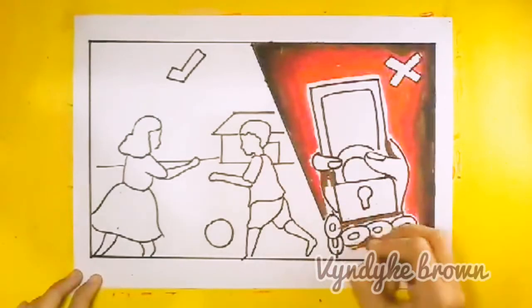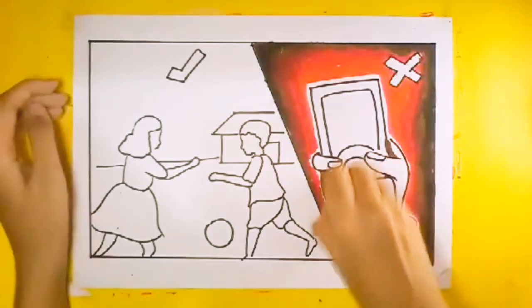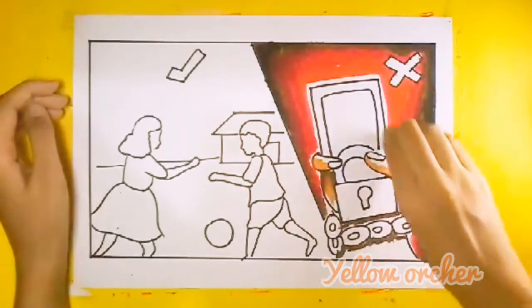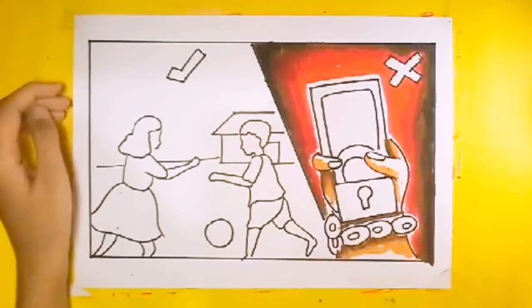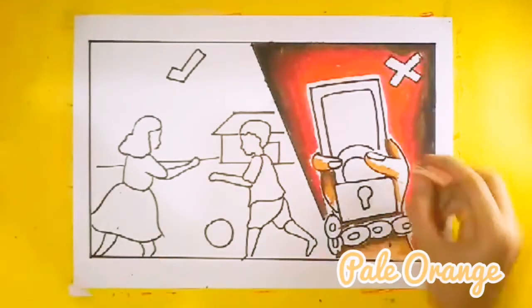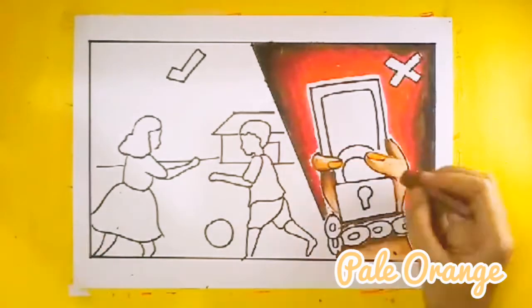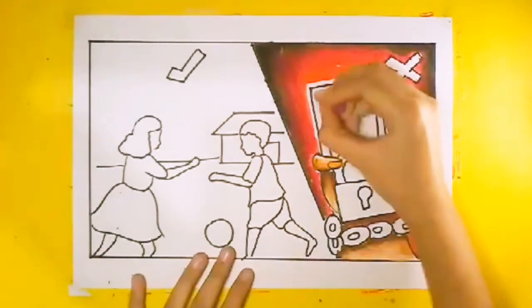Then apply vandyke brown, yellow orange, and pale orange mixed together on the hands. Then color pink, light pink and grey, black respectively on the cell phone. Again black and grey.